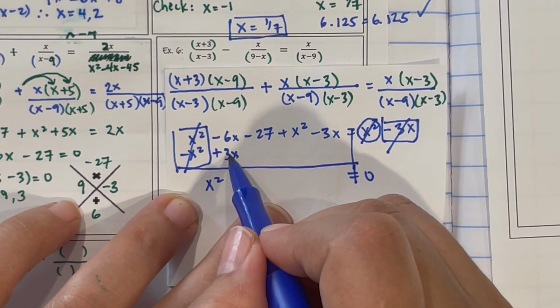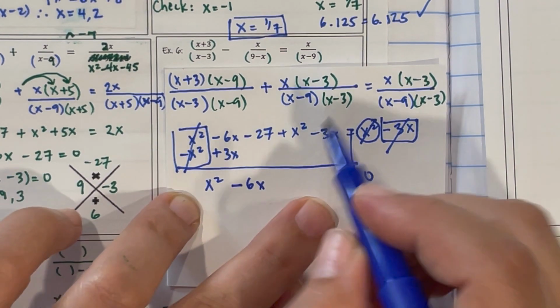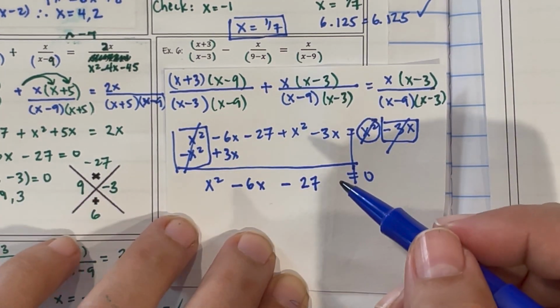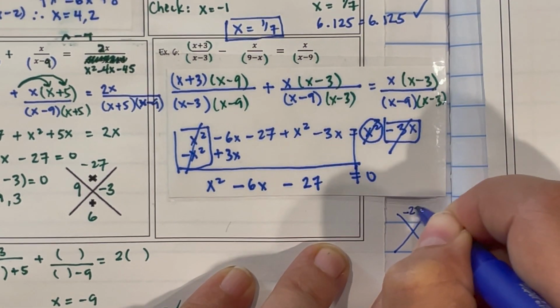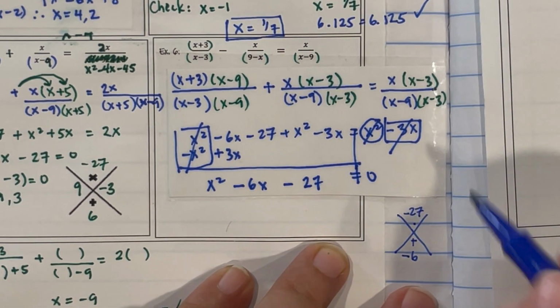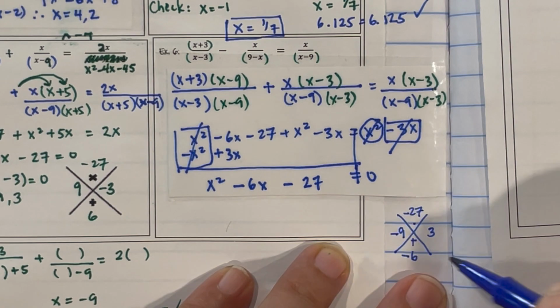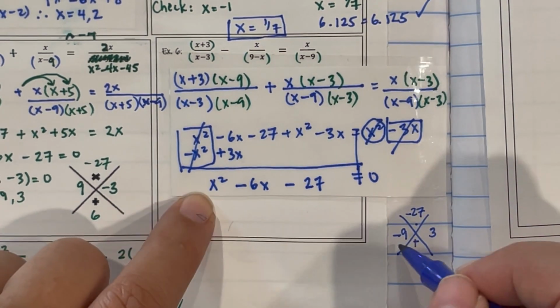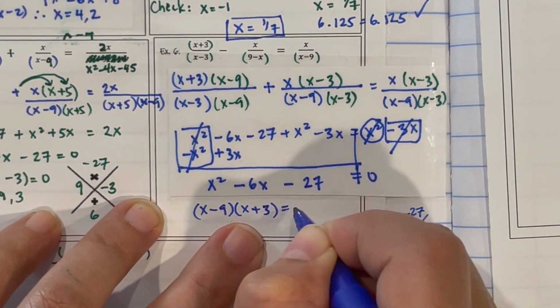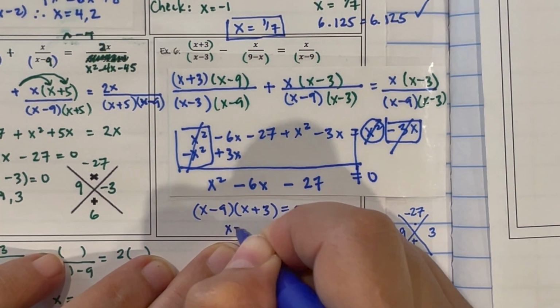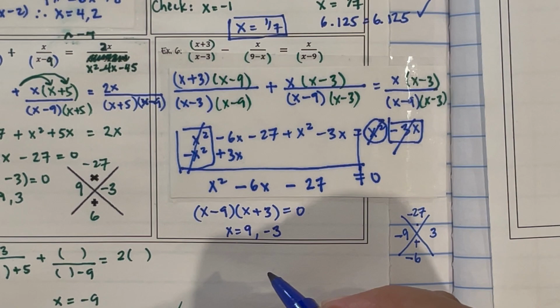Now let's combine all of these. So 3x minus 3x is going to be 0, leaving the minus 6x. And then you just have the minus 27. All right, so let's go ahead and factor that. So two numbers that multiply to negative 27, add to negative 6. Those are going to be 9 and 3, and I need the 9 to be negative. And just make sure it works. All right, there's nothing to divide by, so that answer is x minus 9, x plus 3 equals 0, which means x is equal to 9 and x is equal to negative 3.